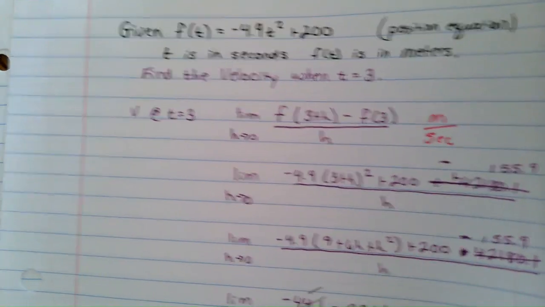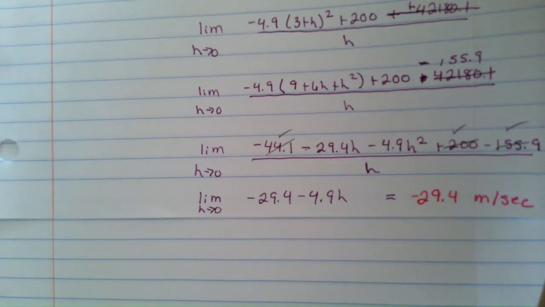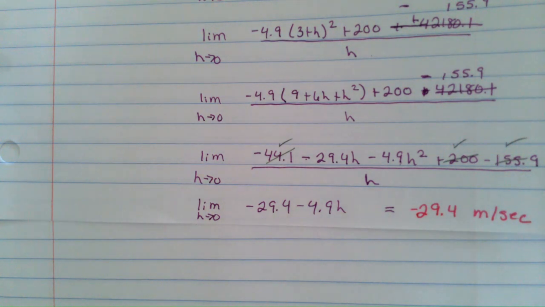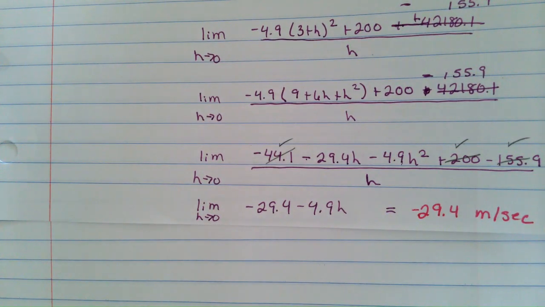Whew. Now I'm betting in your physics class you just have a formula that you just put it in, and you just do negative 9.8 times t. And there's a reason for that, and we'll get into it eventually. But for now, we're using that formal definition of a limit. And now we get to learn some notation.